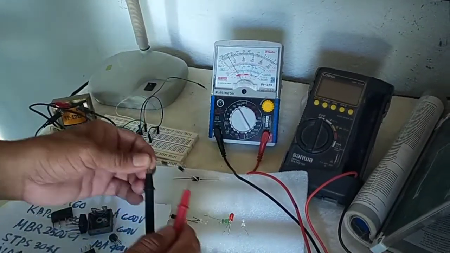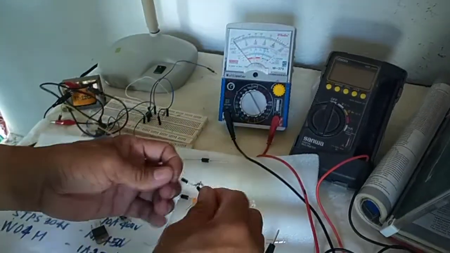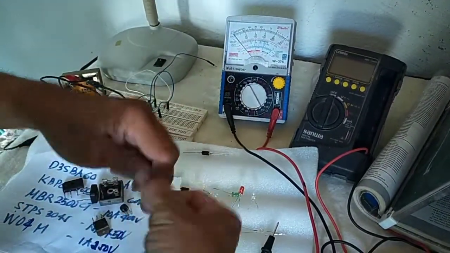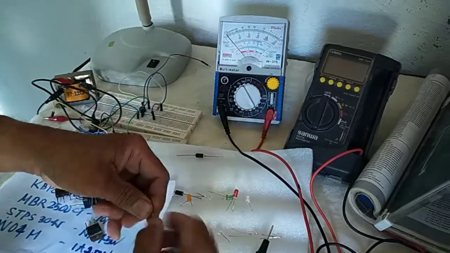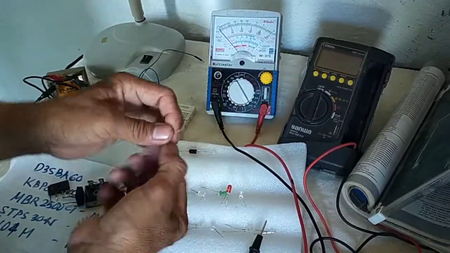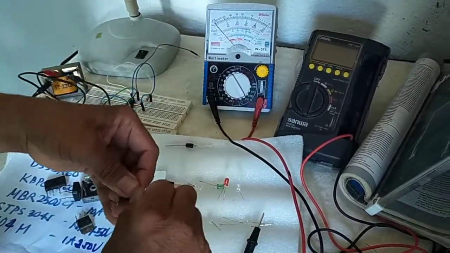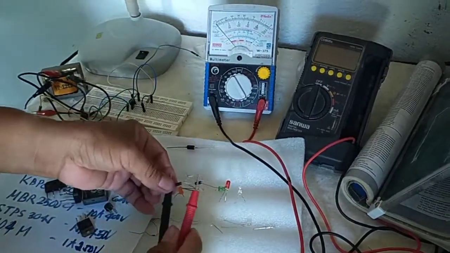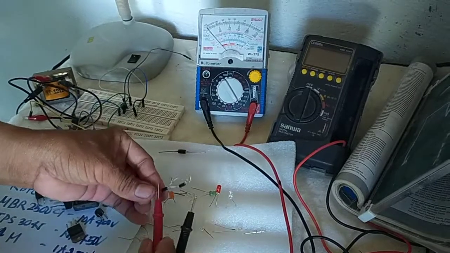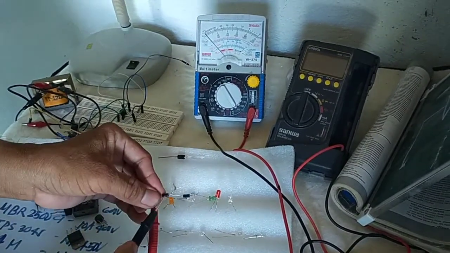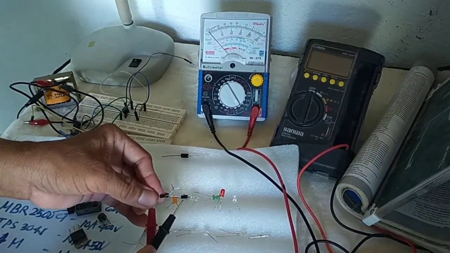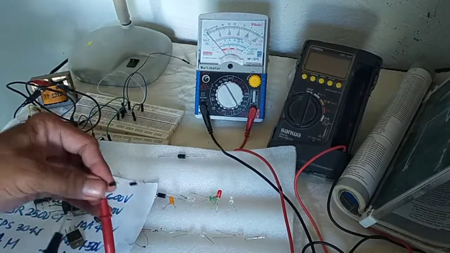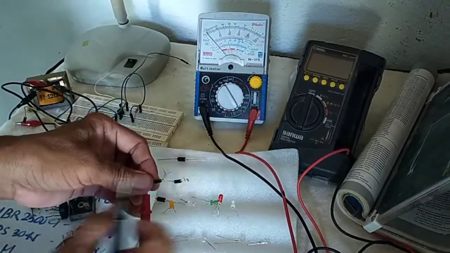No? In series. However, if the two diodes are connected in inverse connection, it goes like this. Cathode, cathode. The two cathodes are connected together, or it could be inverted, anode, anode.